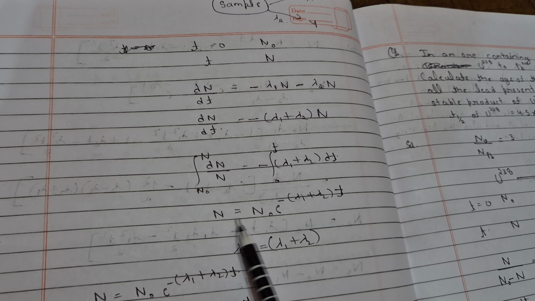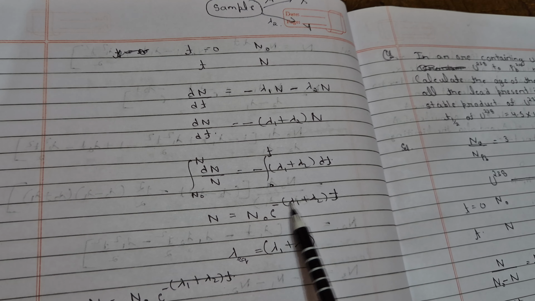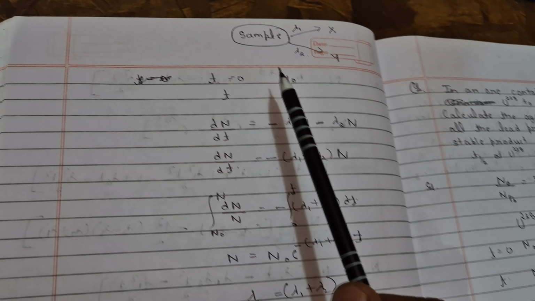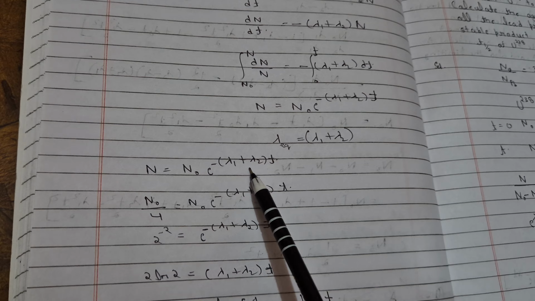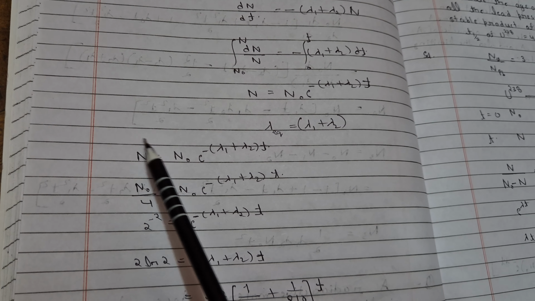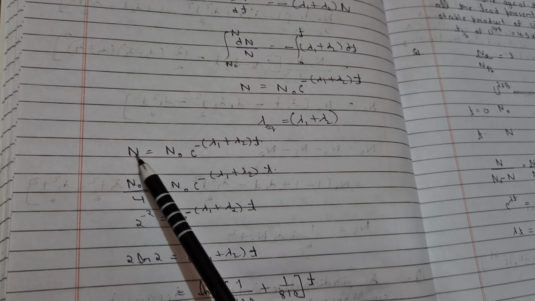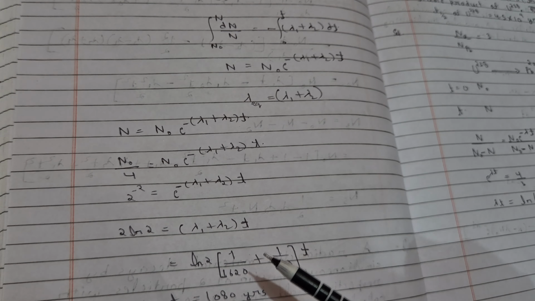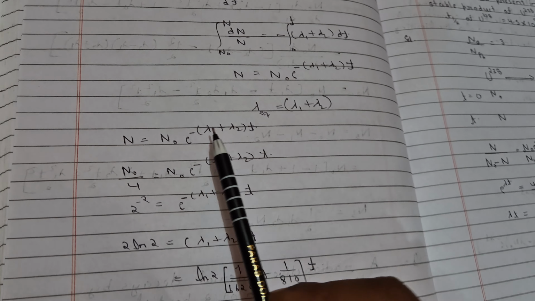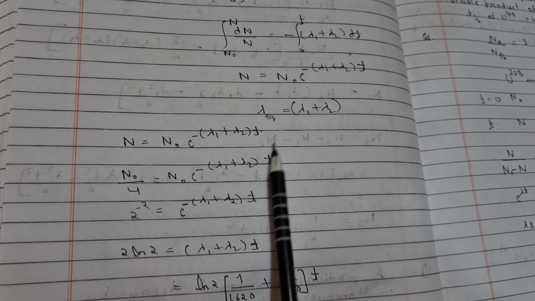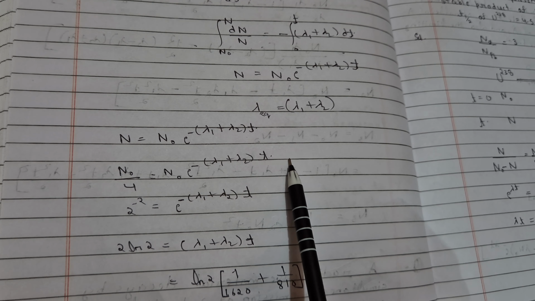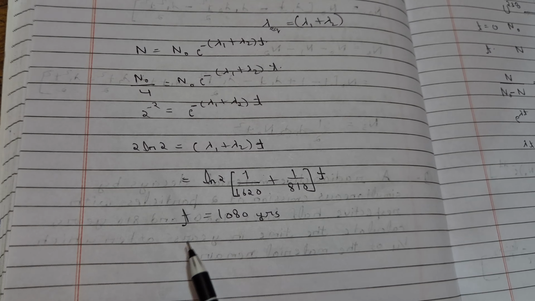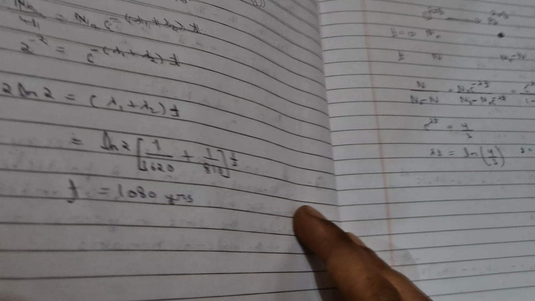From here you can see it is simply minus lambda N, so lambda will be lambda 1 plus lambda 2. If you solve it, again you will get the equation, and here in place of lambda it is simply the sum of lambda 1 and lambda 2. Wherever you need this kind of thing, you just add them, and that will give you the equivalent lambda. Now we need to solve this, when this becomes 1/4, so it will be N naught by 4. N naught will cancel out, and lambda 1 and lambda 2 are given from the half-lives. Lambda 1 is simply log 2 by T half, and lambda 2 is log 2 by its half-life. That's how you can substitute the values. I can solve for time, that is 1080 years.